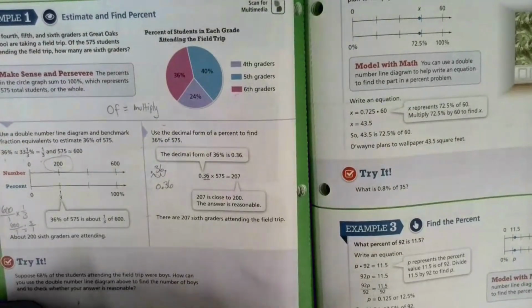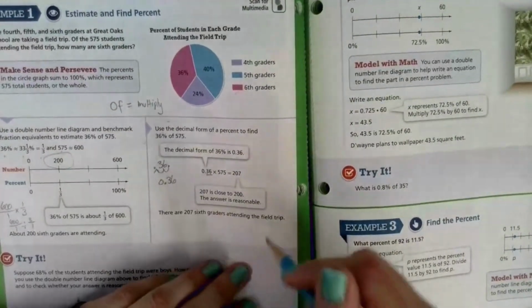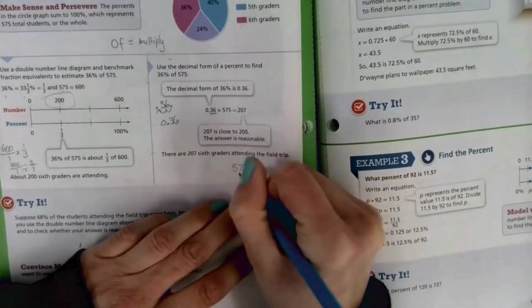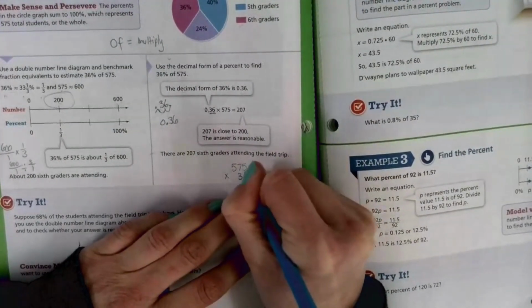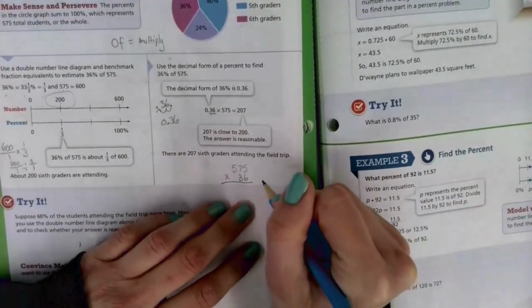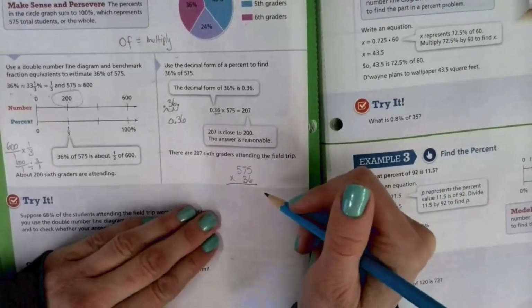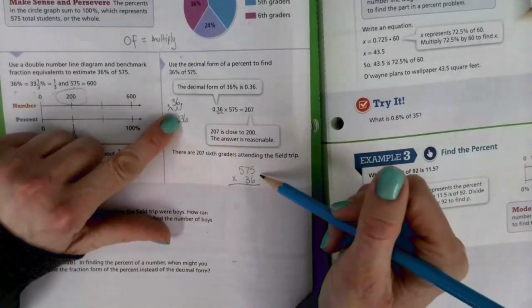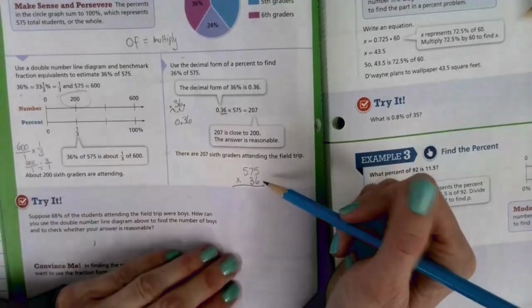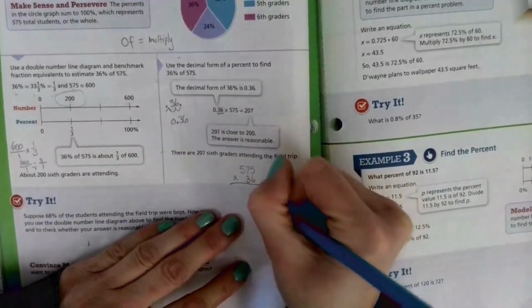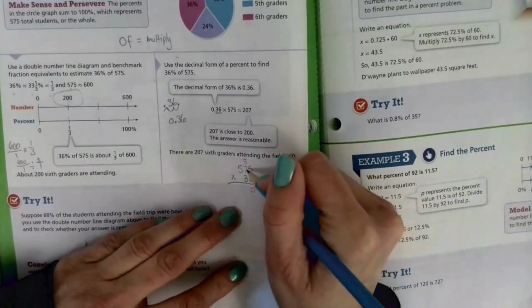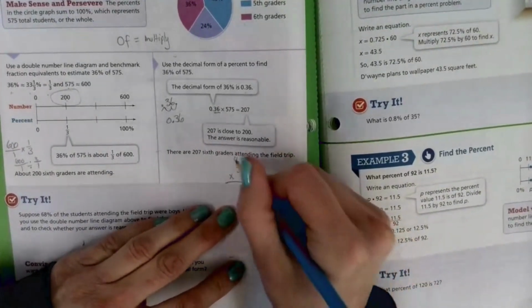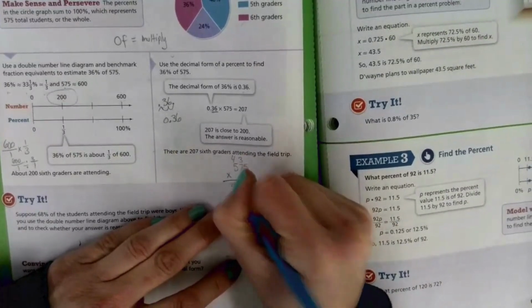All right, we've got to get used to multiplying with decimals again. I know it's been a while, so let's try it. We have 575 times 36. Remember when you're multiplying by a decimal, you just want to multiply them as whole numbers first, so I'm getting rid of that decimal. 6 times 5 is 30. 6 times 7 is 42, plus 3 is 45. 6 times 5 is 30, plus 4 is 34.